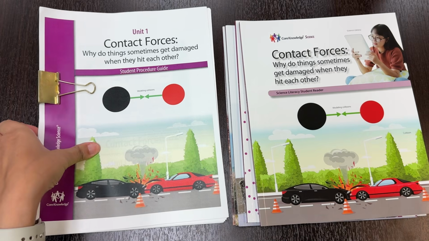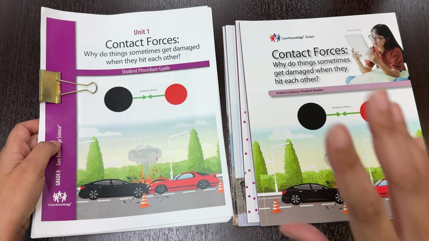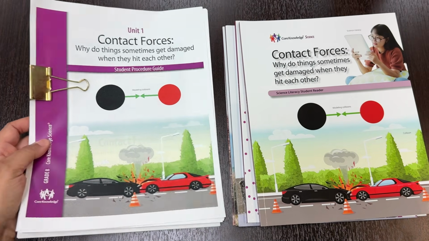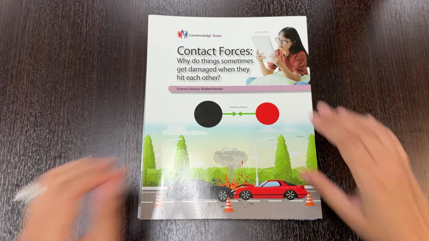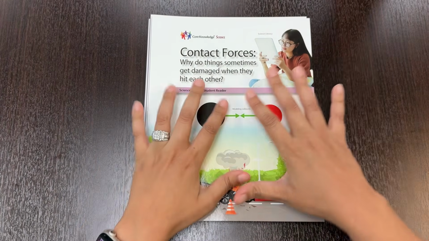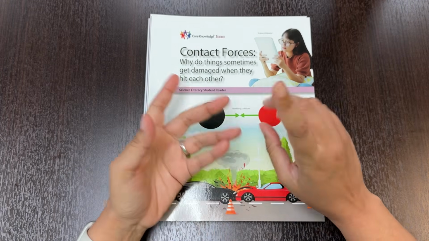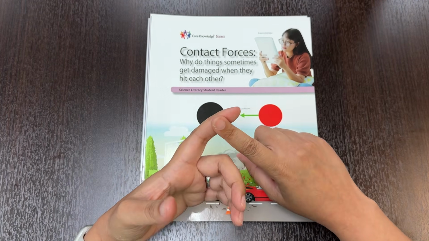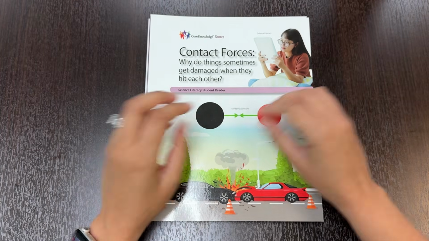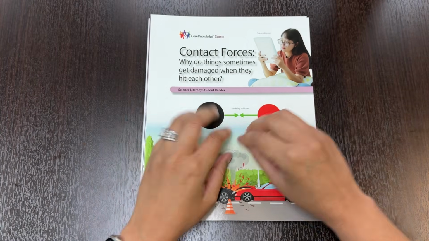Let me show you what I'm looking at for you right now. We're going to go over Unit 1, which is Contact Forces, and this is the Grade 8 bundle. Sorry about the glare, that will disappear in just a bit. So these are your readers, which are common. You'll see them across subjects with Core Knowledge. You'll see them in the language arts, you'll see them in the sciences, you'll see them in the history, you'll see them in all the little tokens.